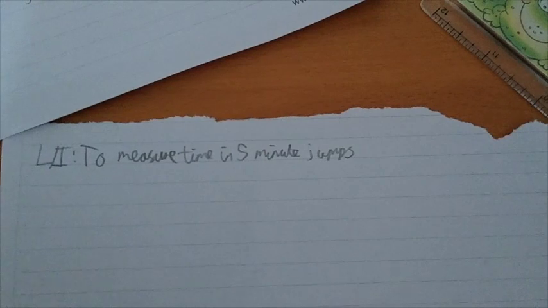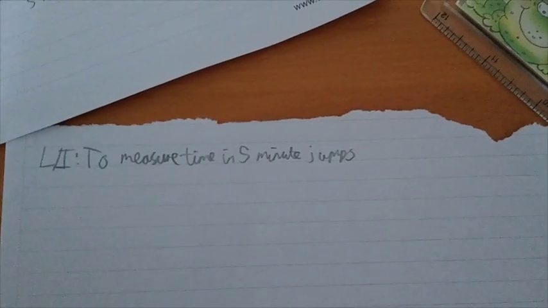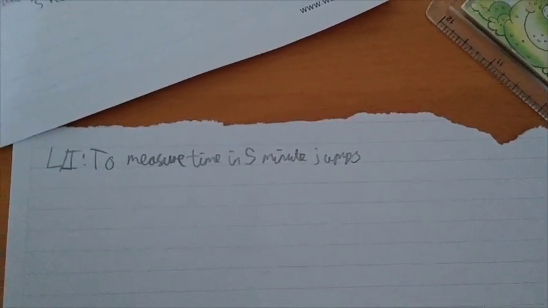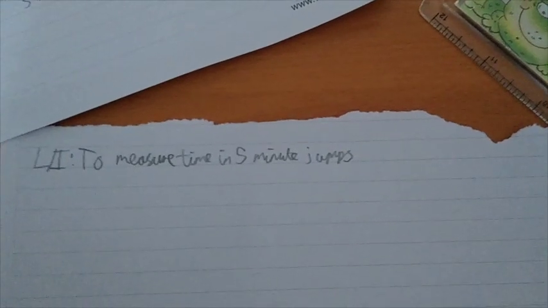So in maths, we're going to be doing elapsed time. And today we're going to be doing time within 5-minute jumps. So our LI for this lesson is to measure time in 5-minute jumps. Please pause the video whilst you copy down this LI.